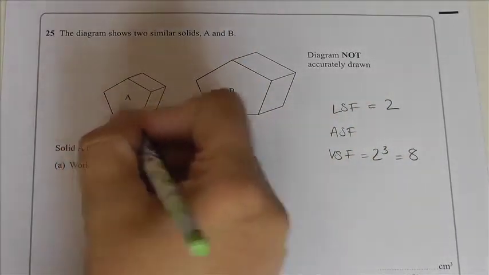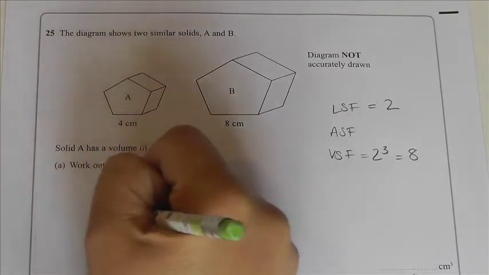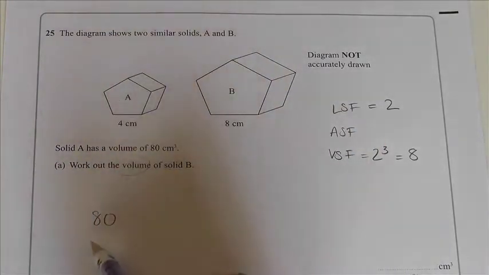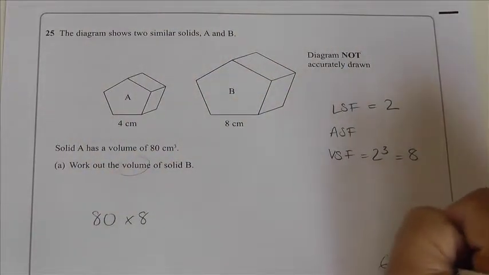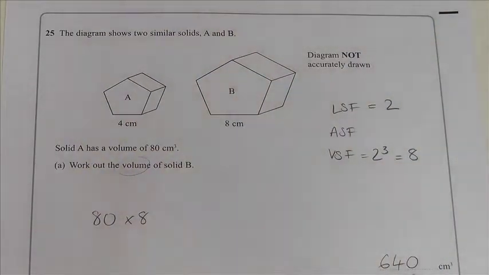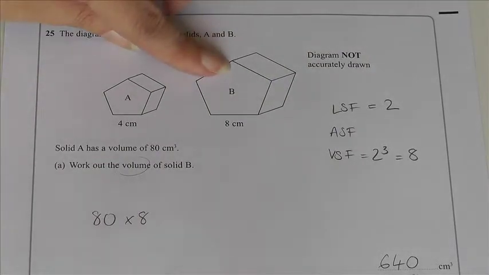So if my volume on shape A is 80, or solid A is 80, I'm going to times that by 8. 8 eighths are 64, and then I add the 0. So the new volume, or the volume of solid B, will be 640 centimetres cubed.